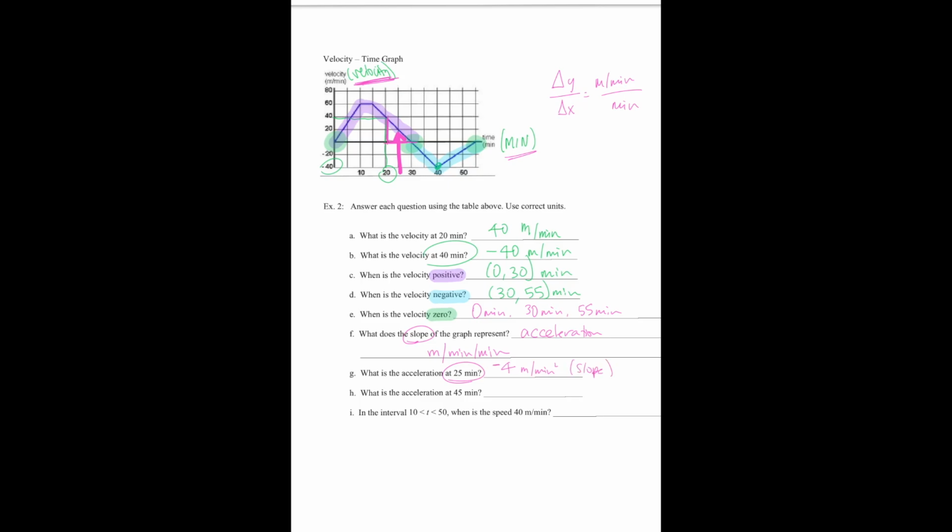Same situation going on over here at 45, right here. I need to know what the slope of this is. I believe it is 40 over 15, which reduces to 8/3 meters per minute squared.